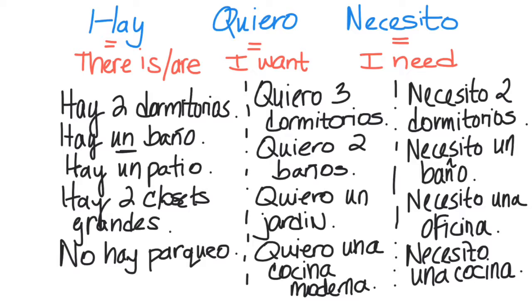So I'd like for you to start, and this should all be a review of these three verbs, to start by going over and using these. If you want to include negatives for quiero and necesito, you can. You can say no quiero. For example, I don't want a big house. I would say no quiero una casa grande. And no necesito cinco dormitorios. Because these are the verbs that we're going to use to justify the houses that we pick and explain why. So that's going to be part one of this activity.